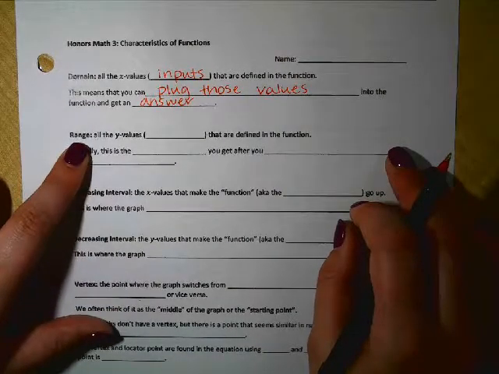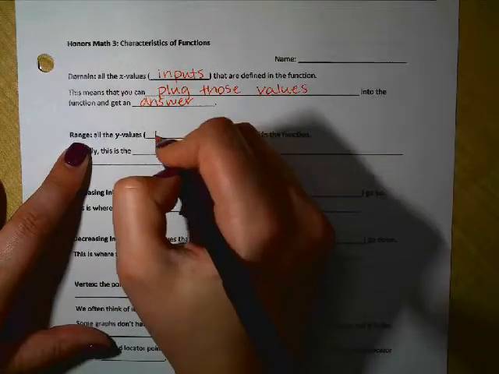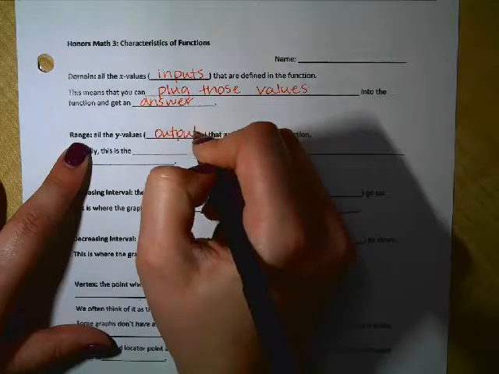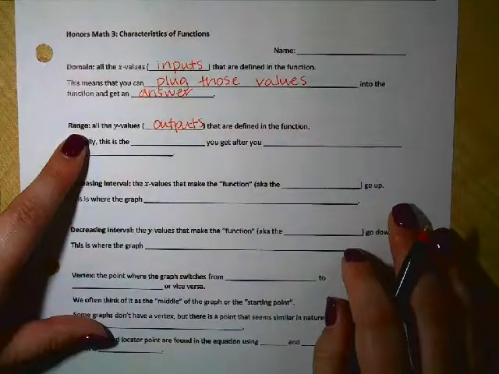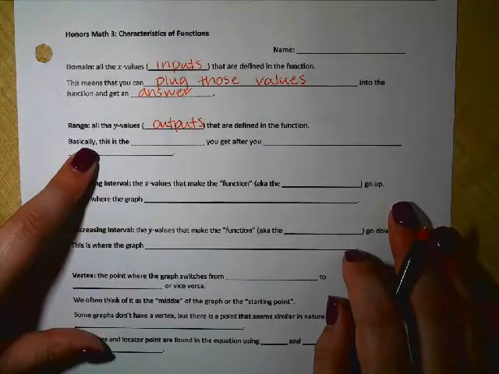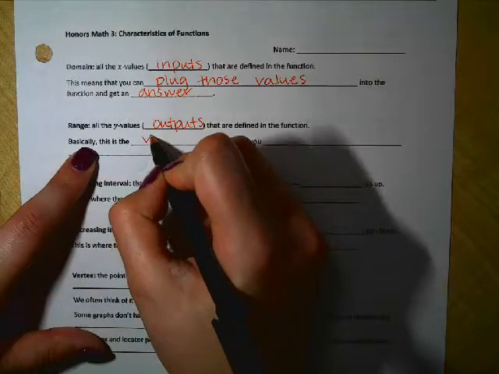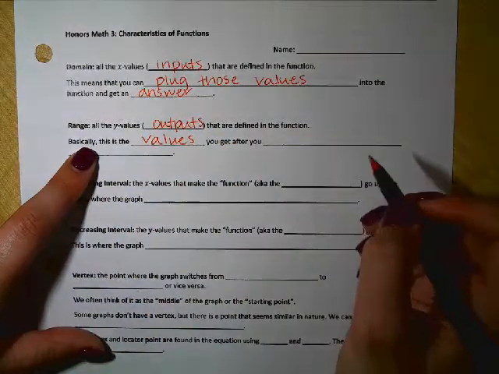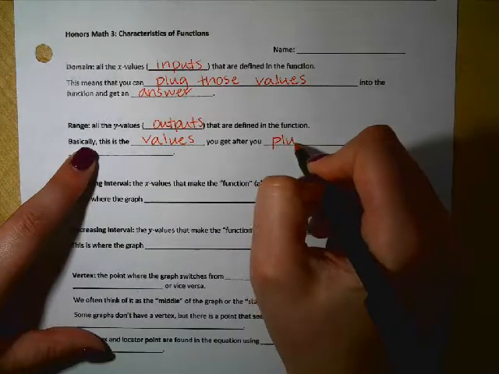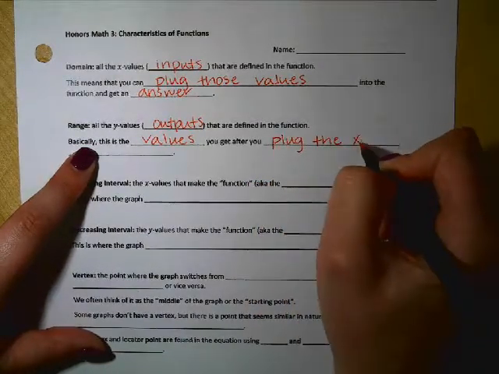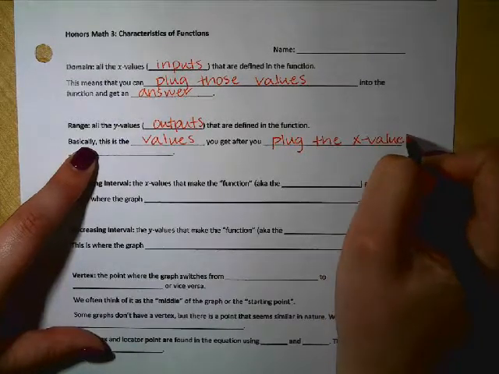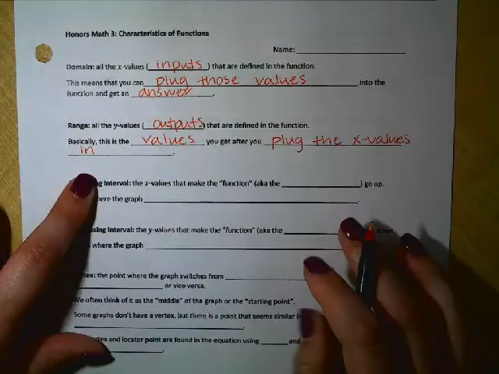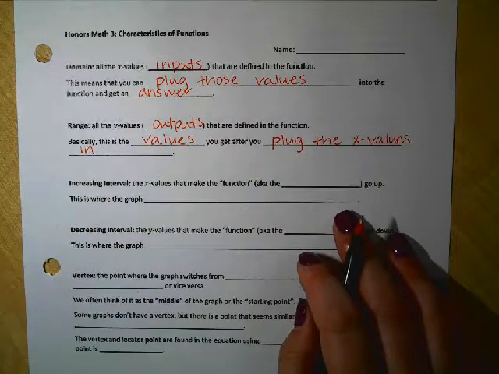The range is all the y values or outputs that are defined in the function. Basically, these are the values that you get after you plug the x values in. So when you plug in all of your x values, what are the resulting numbers? And those resulting numbers are called the range.